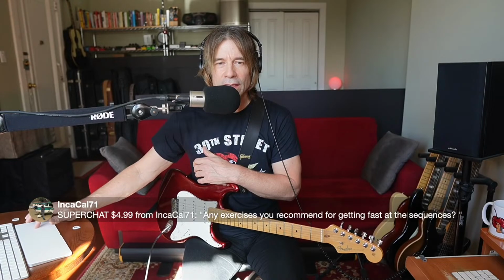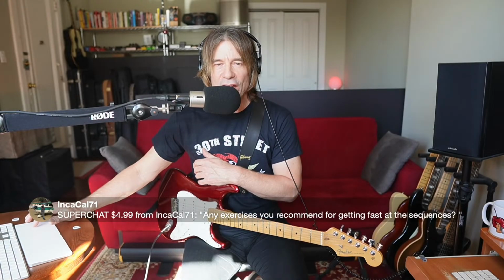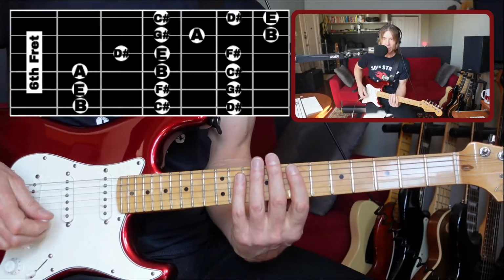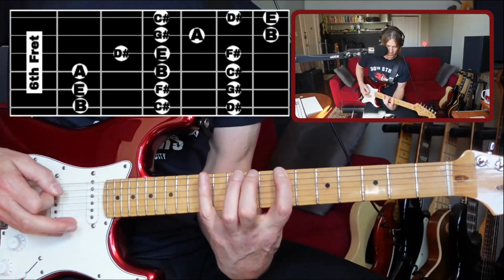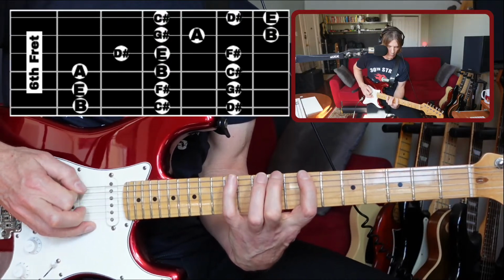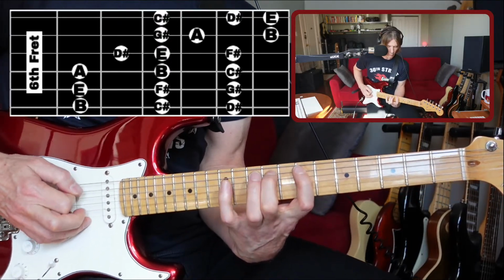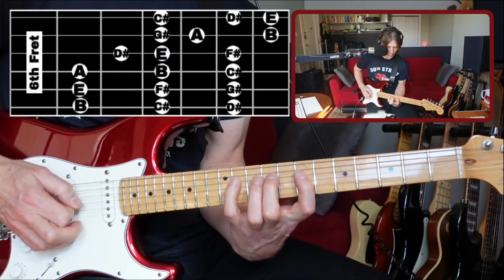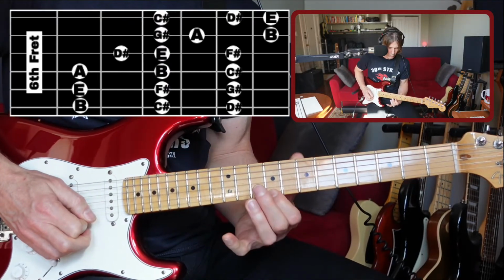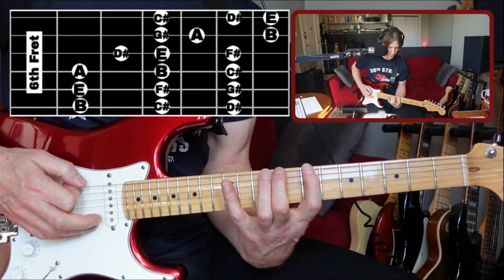That's really cool. Any exercise that you recommend for getting fast at sequences? Yeah, absolutely. One of them would be something like this. If you were to take any one of these positions and do just stuff like that.